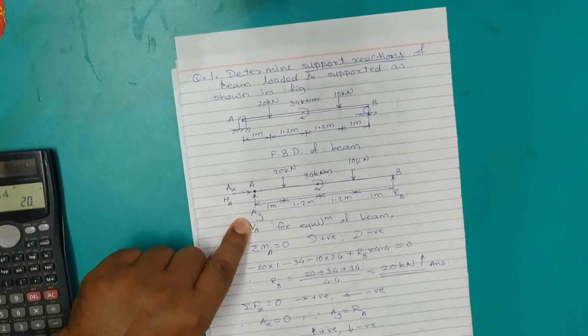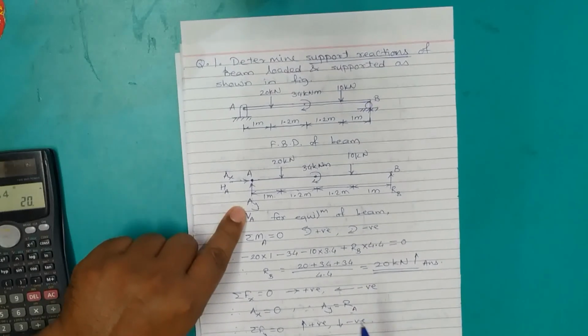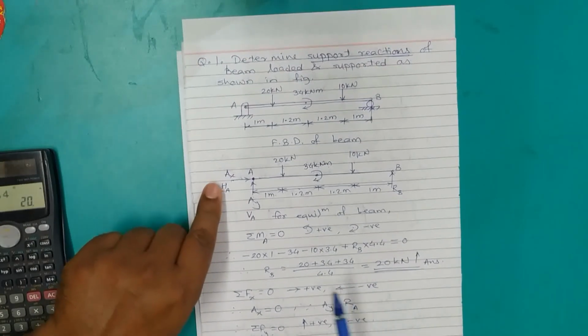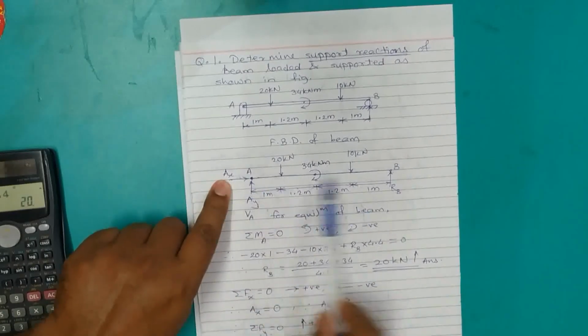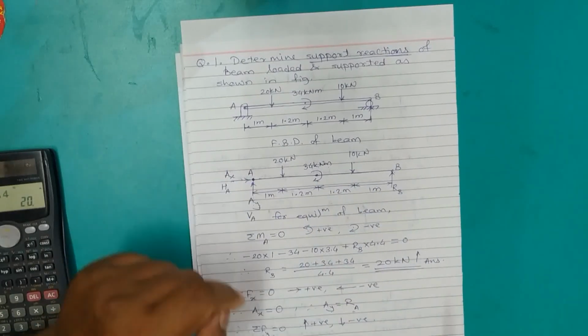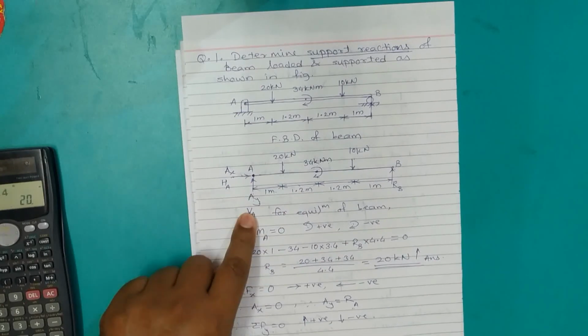We will keep that in mind all the time, because in most cases just by observation we can say that AX is going to be 0 because there is no other horizontal force to balance it, and then we can say the resultant is going to be equal to AY.